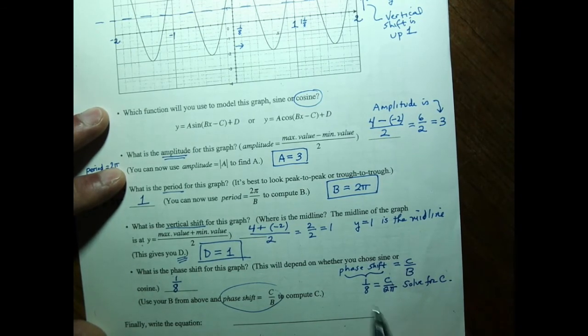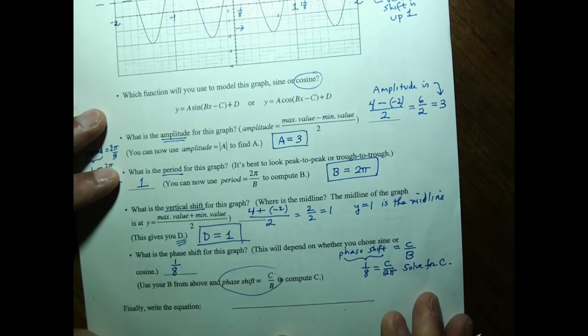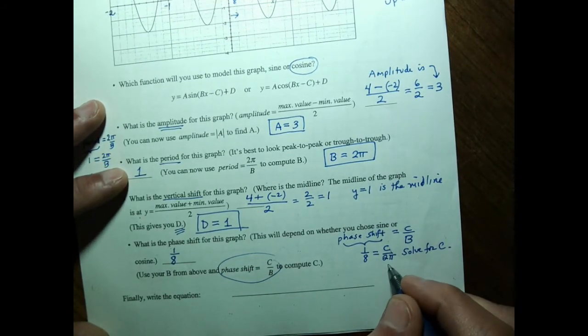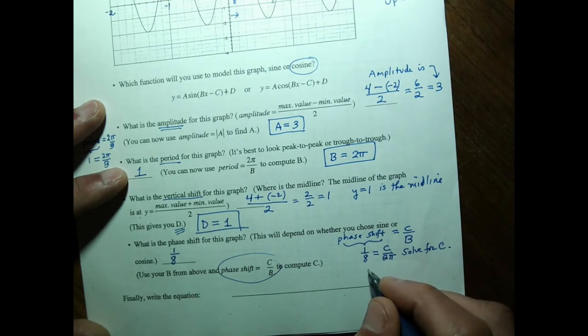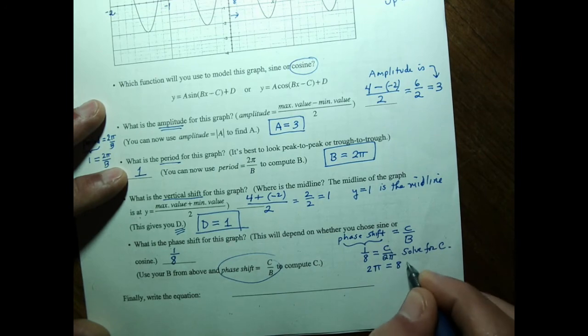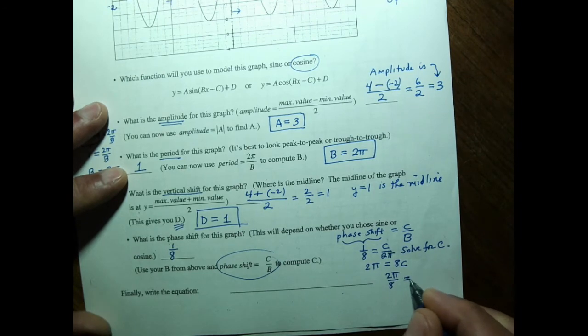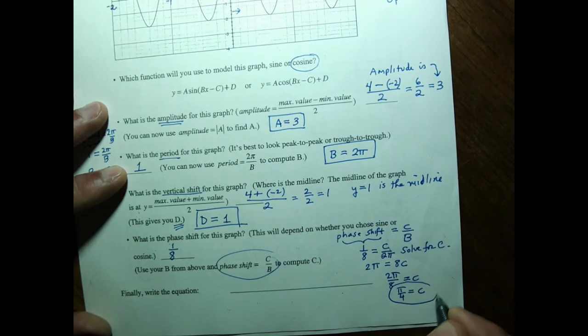Like we've talked about before, there's an alternate way to do this where you work with parentheses and factoring out the b value from the expression. You actually go the reverse of factoring out to get back to the c value. And I'm not going to write that out here. Here I could cross multiply. I get 2 pi equals 8c. 2 pi over 8 is equal to c, so pi over 4 is equal to c. There's my c value.